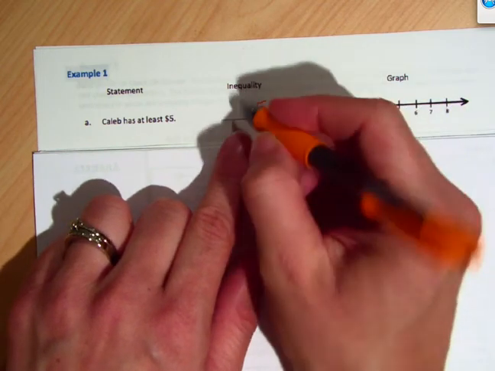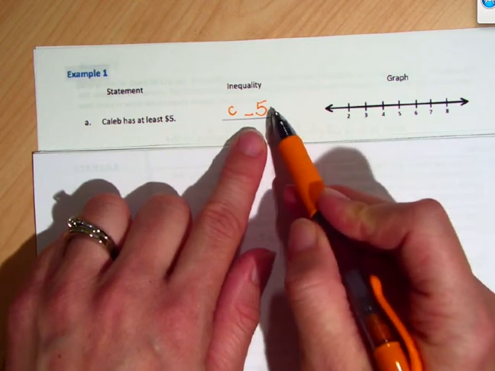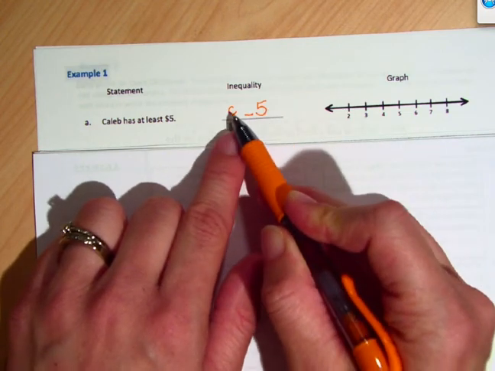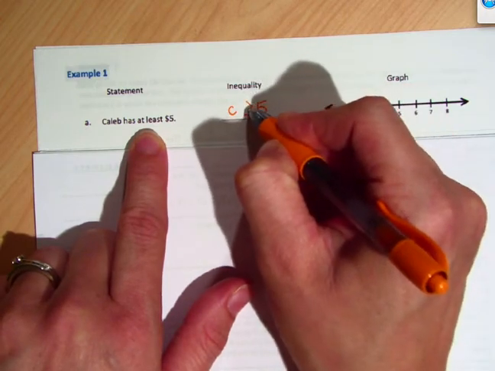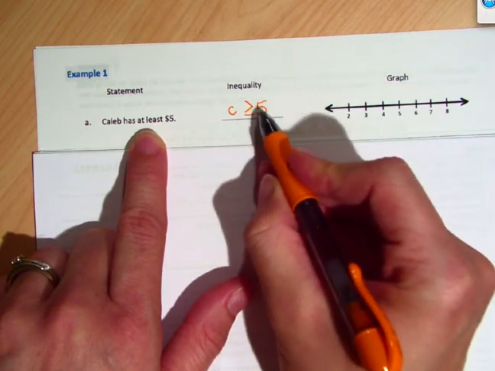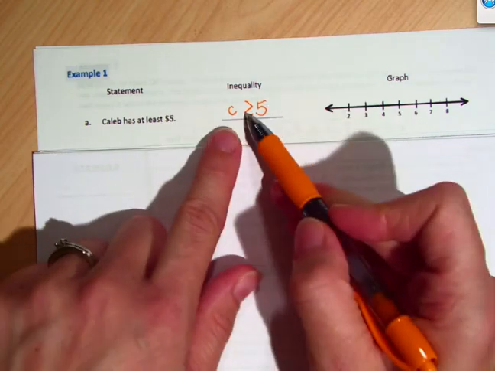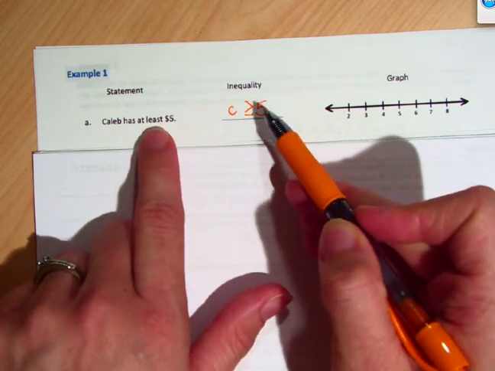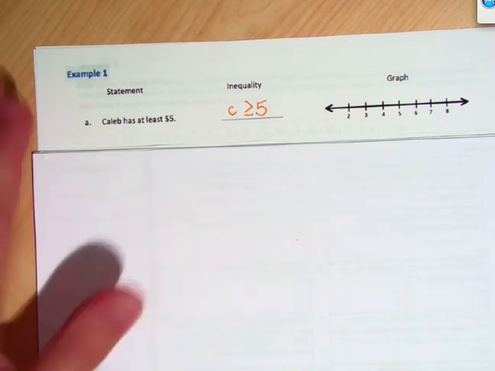So his amount, I'm going to put a C for Caleb. Caleb has equal to $5, or Caleb has more than $5. So it's greater than or equal to 5 because he has at least $5. He might have more, but he has at least 5. The smallest amount he has is 5.